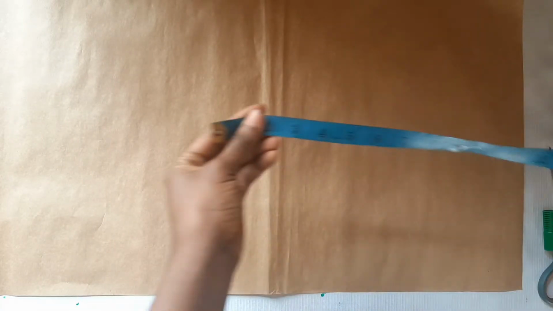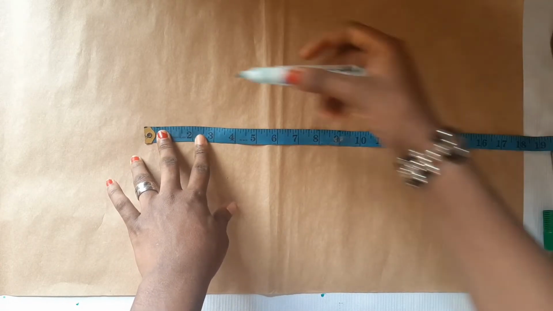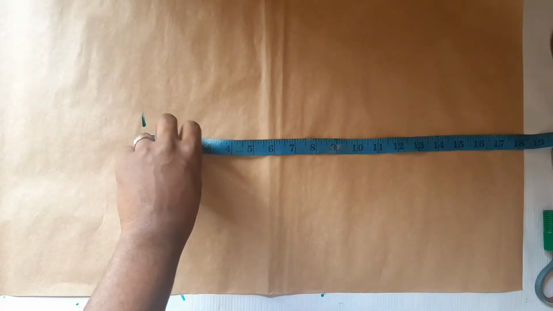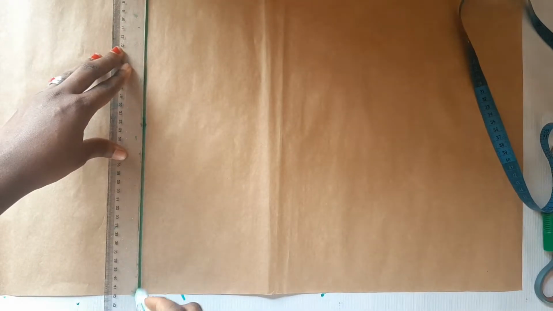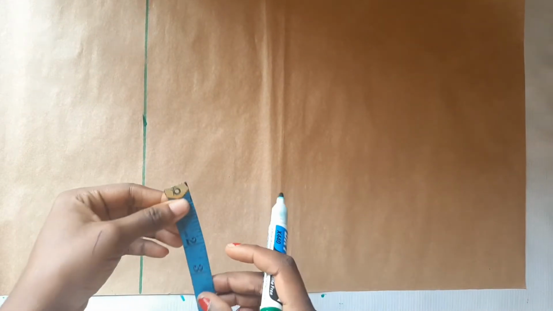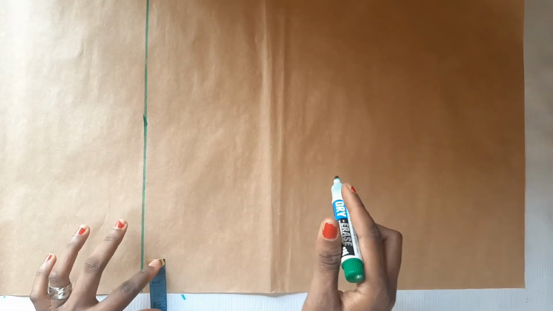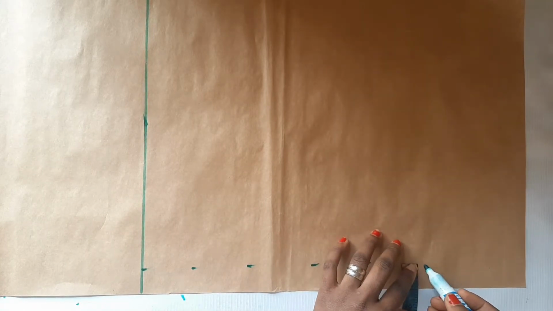To draft the back pattern, I'm going to take the length 17 inches plus 1 inch sewing allowance, making it 18. This is going to be my starting point. For the back, we are going to take our zip allowance. You can take 2, you can take 1, depending on how you want to put your zip allowance, but I'm taking only 1 inch for my zip allowance. Take it down.